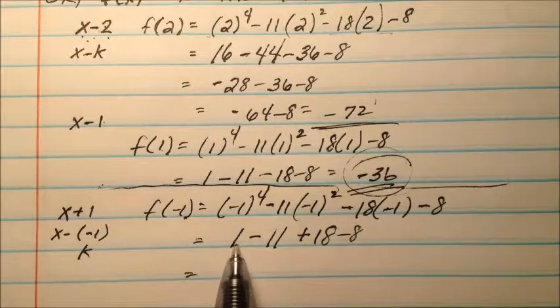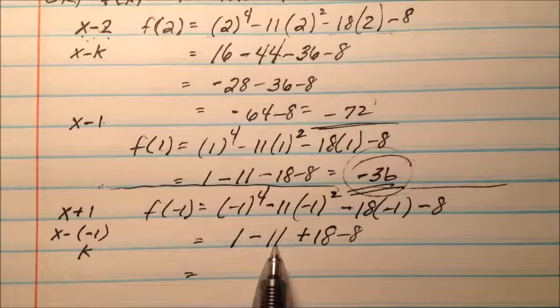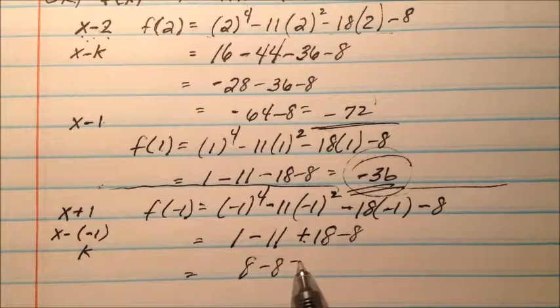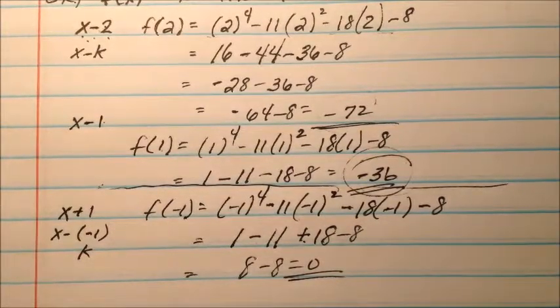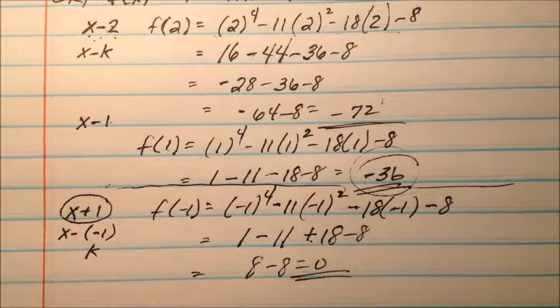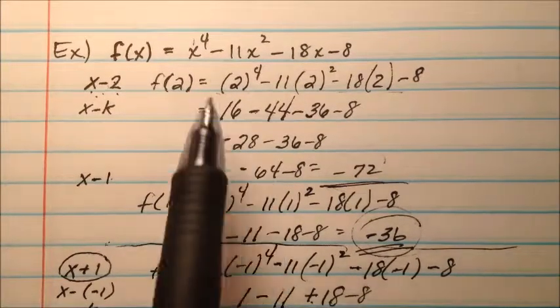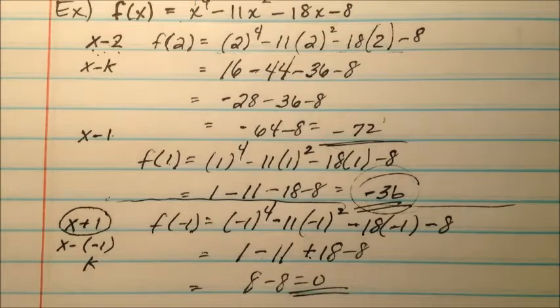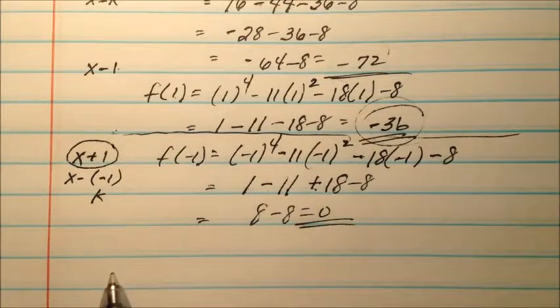This looks a little more promising. So 1 minus 11 is negative 10. Negative 10 plus 18 is 8. And 8 minus 8 is 0. Hey! So I know that x plus 1 is a factor of my polynomial function up here. Okay, maybe we can find one more. We tried positive 1 and positive 2.